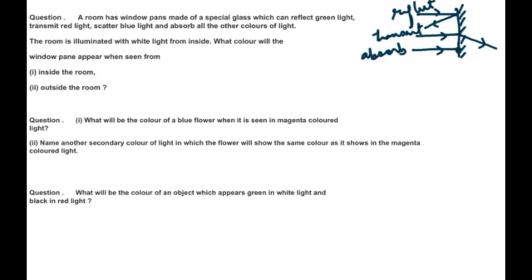Okay, now look at this question. The window panes of this room are such that it reflects green light. That means this green light is going to remain inside the room. Transmit red light. Red light is going to go outside the window, outside the room. Scatter blue light. Scattering is another process, but in scattering, this light is not going to be transmitted, it is going to stay inside the room. Okay, and all the other colors are absorbed. Fine, so they are not going to stay inside the room, and neither are they going to go outside the room. Fine, so this is illuminated with white light from the inside.